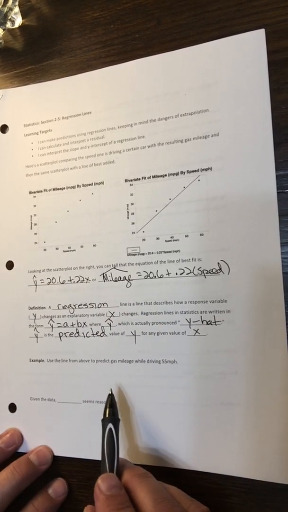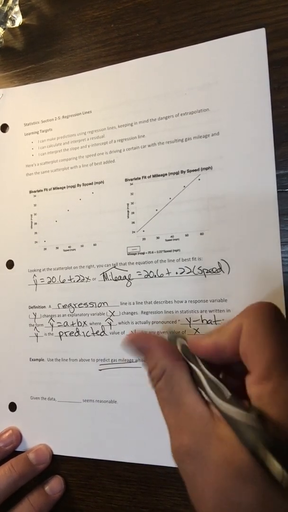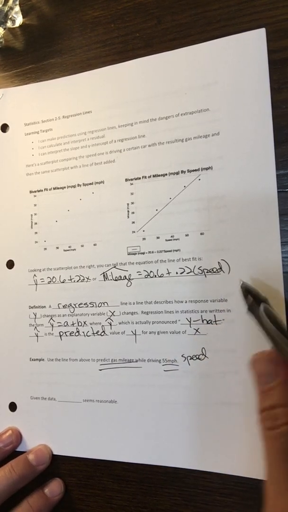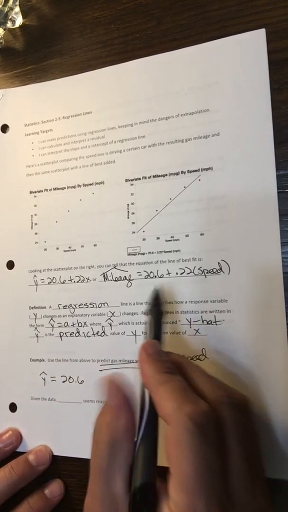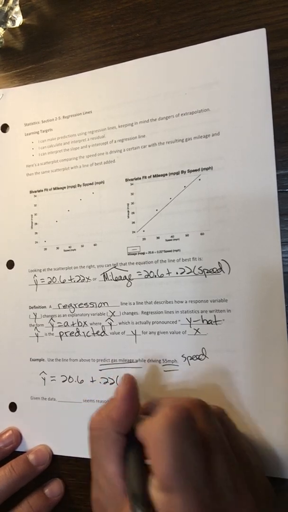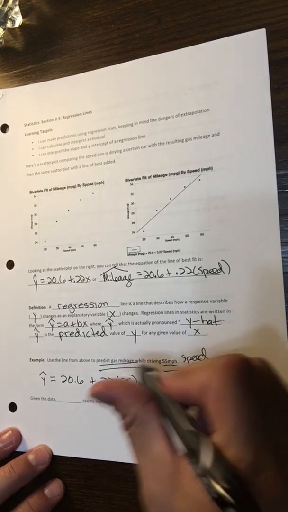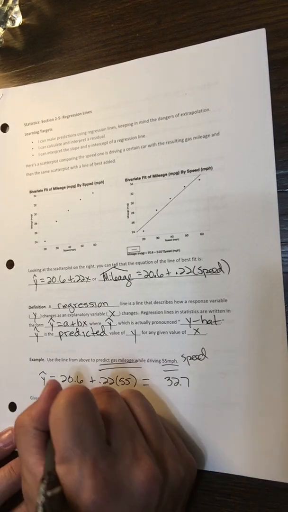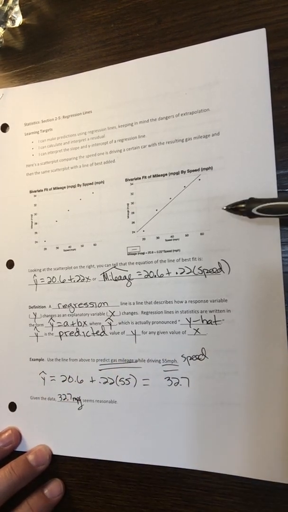Hey, use the equation from above to predict gas mileage when you're going 55 miles an hour. Well, that's a speed, isn't it? 55 miles an hour is a speed. So since speed goes right in here, this is going to go like this. Y hat is equal to the 20.6, that is the y-intercept, of course, plus 0.22 times 55. That's just putting a number in for x and getting a number for y. That's math you guys love to do. The answer is 32.7. So given the data, 32.7 miles per gallon seems about right.